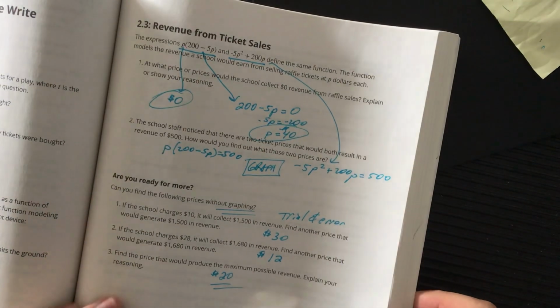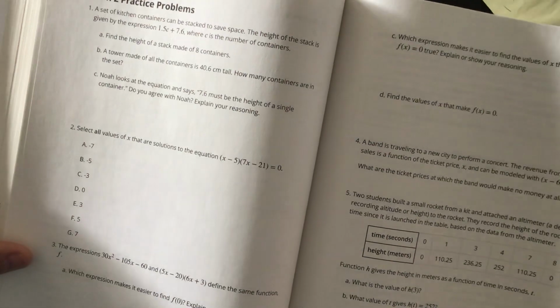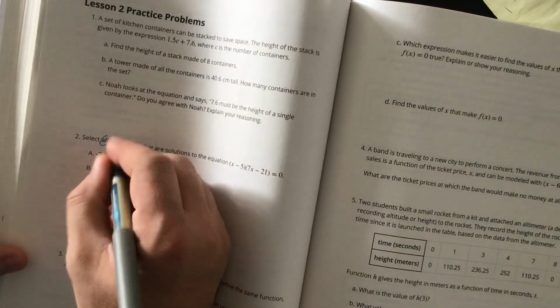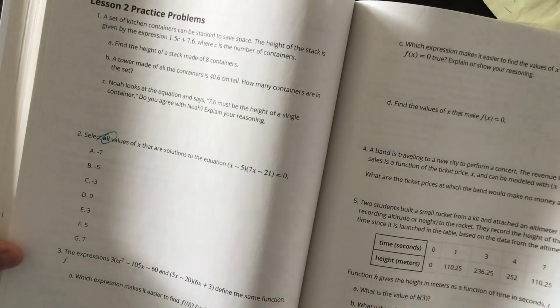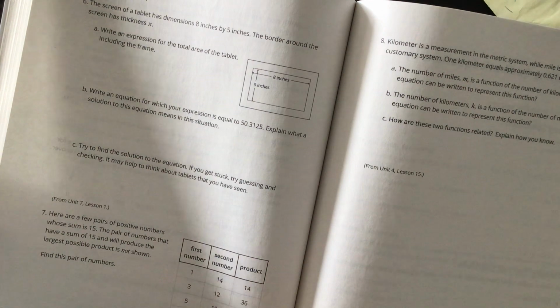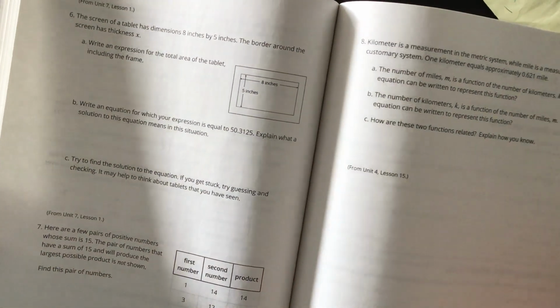Okay, let's take a look at the homework then. Remember, the zeros of the function are the answers, where it crosses the x-axis. Let me see if there's any issues here. Watch the word explain. I see quite a few of them there jumping off the page. Question 2 says select all. And I think the rest are pretty self-explanatory.